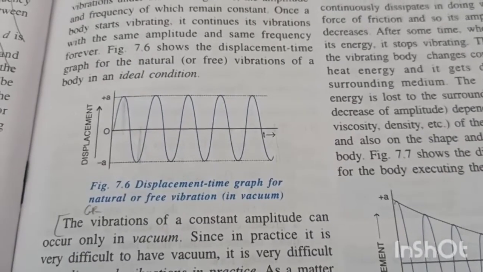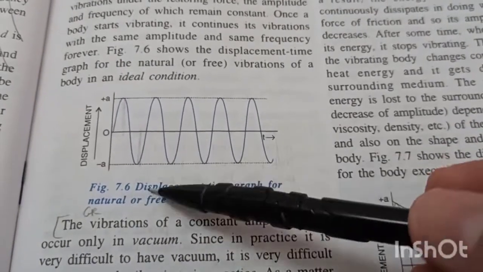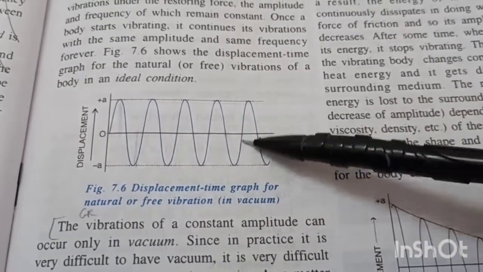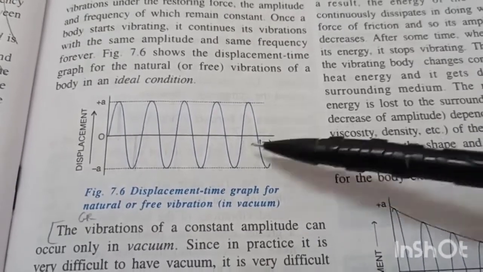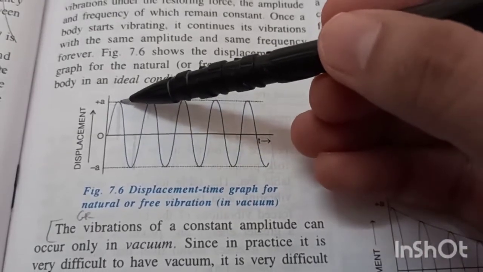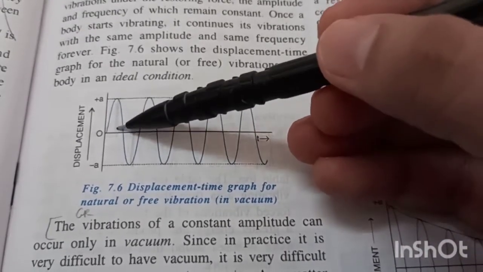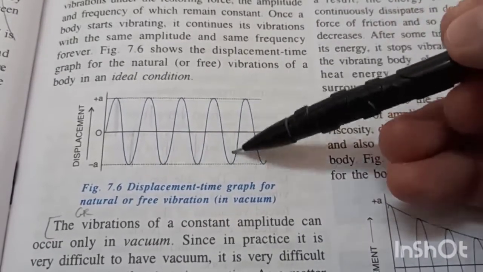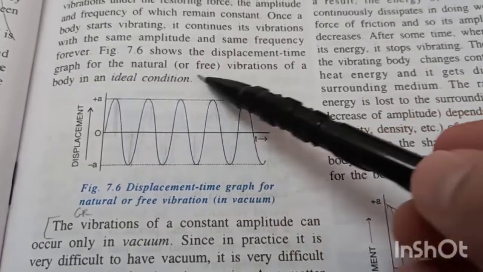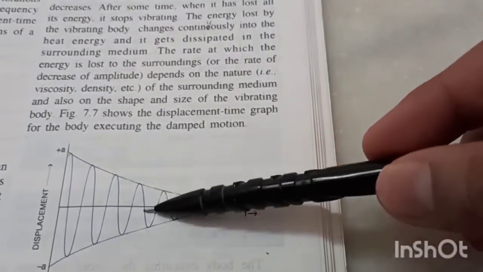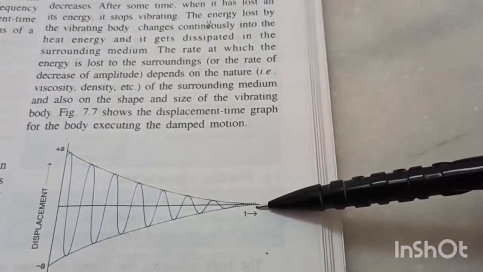If we were to plot a displacement time graph for the free vibration, it would look something like this. I can see totally 1, 2, 3, 4, almost 5 waves. And the amplitude, that is the maximum height, the maximum displacement of the particle of the medium from the mean position, the amplitude remains constant. That is, the intensity of the wave will remain the same. It will go on forever, but that's an ideal condition. The reality is that the energy decreases, the amplitude keeps on decreasing, and the wave stops, the vibration stops.